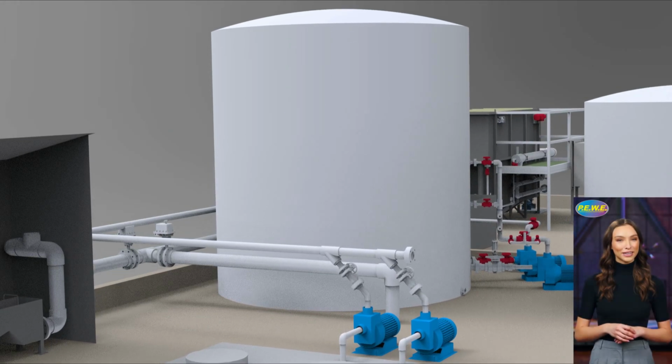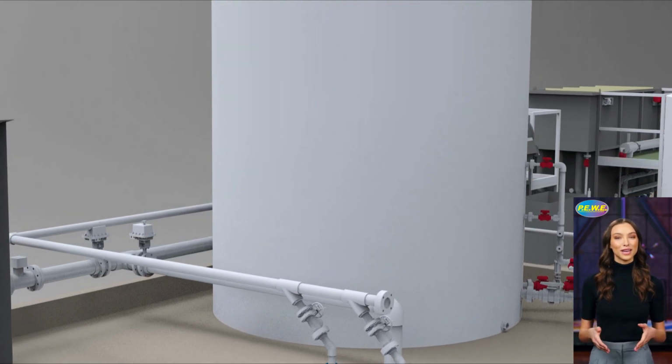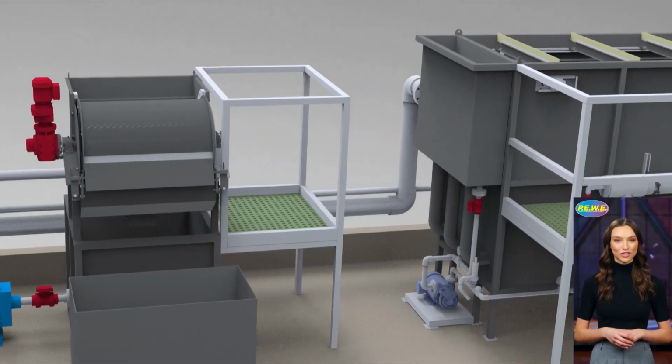From the EQ tank, conditioned wastewater is conveyed to the dissolved air flotation system by a transfer pump that delivers a steady, controlled flow to the treatment process.